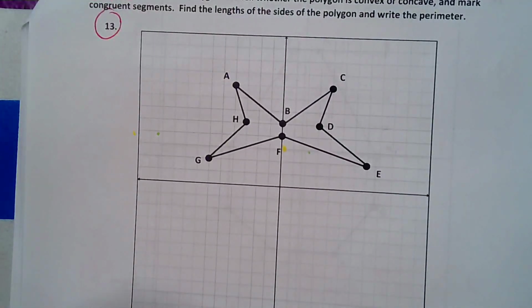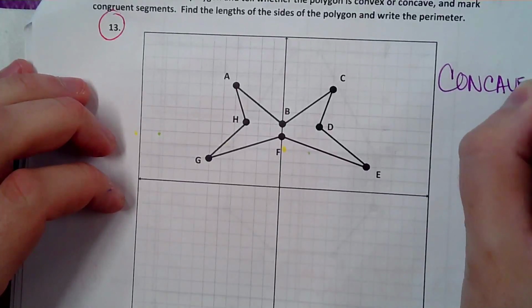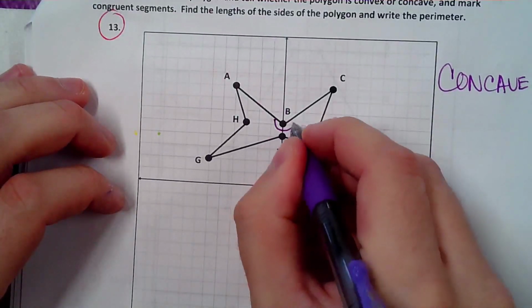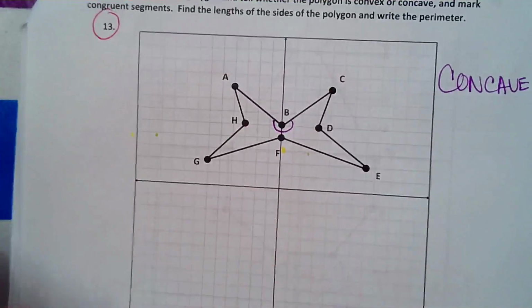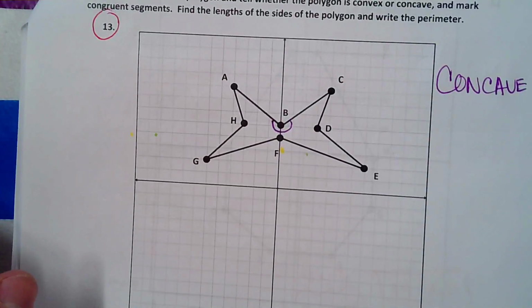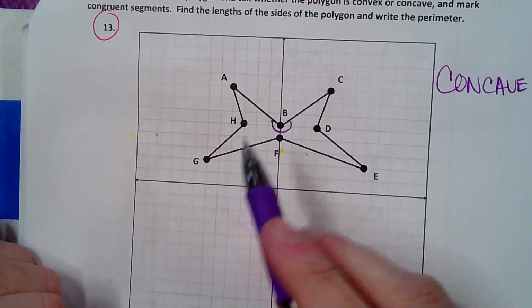All right, first of all, concave or convex? Concave, they all said, because it goes in, right? See how we have a reflex angle here? See how those lines would cut through the middle if I extended them? If it's pointy, it's usually concave. Okay? Pointy is relative, though, so you got to be careful. How many sides? 8, so it's an octagon.